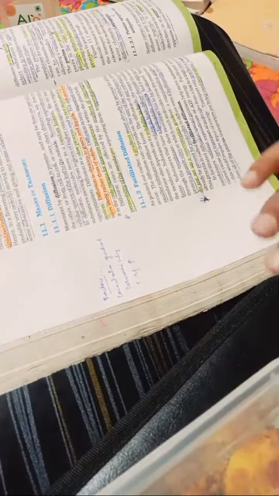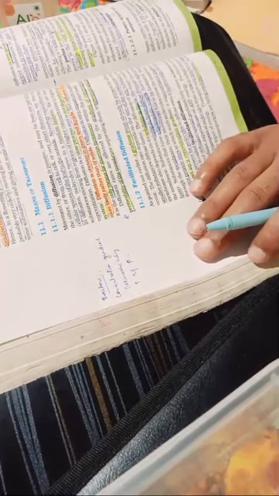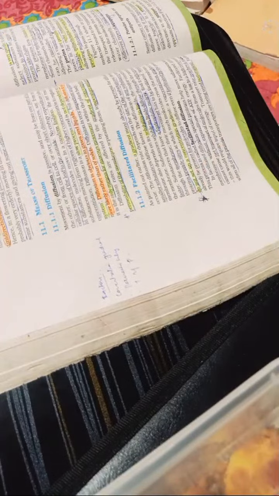A concentration gradient must be already present for the diffusion to occur.